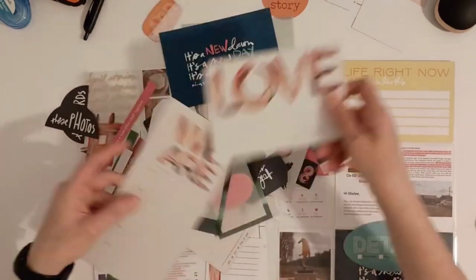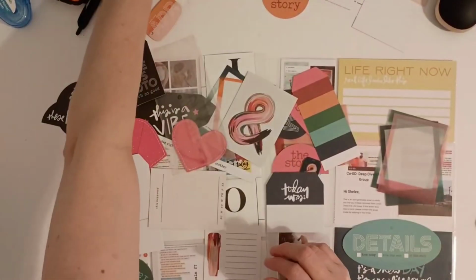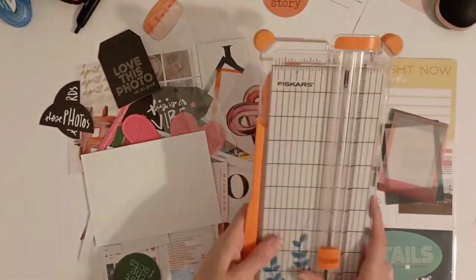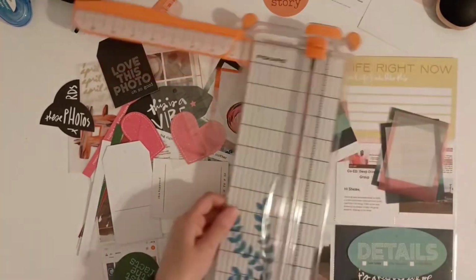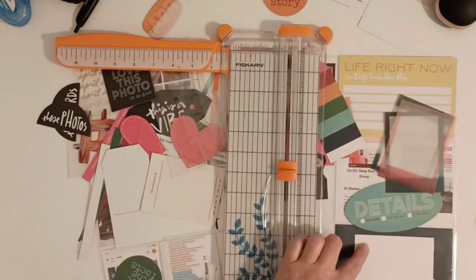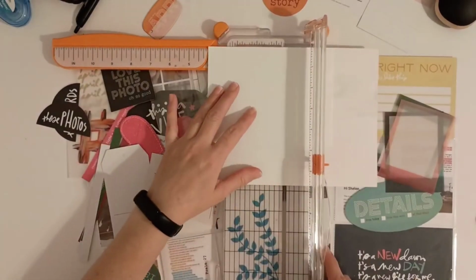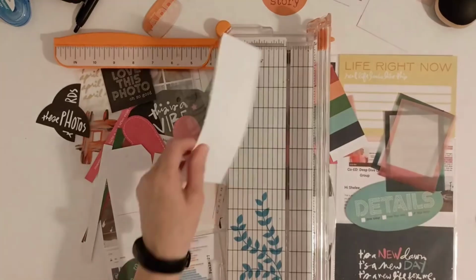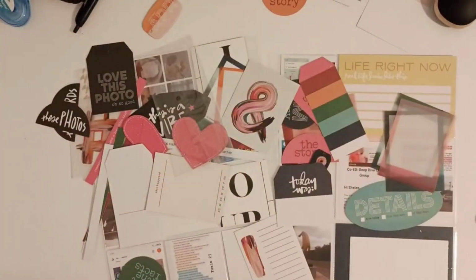The tag you see there at the bottom right, I have decided to use as a journaling prompt. So I take some white cardstock and I cut it down to about 3x5, and I cut that tag down so that it's a rectangle, and underneath the word details there are some boxes that you can check off that say from today, from this week, or of this story.